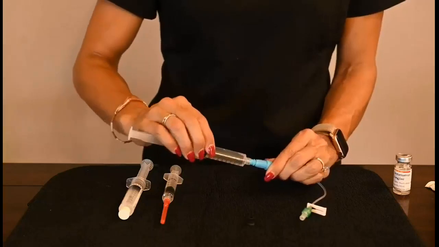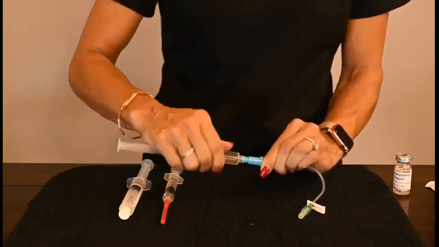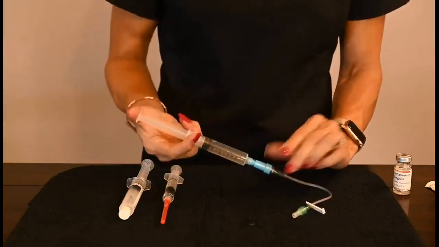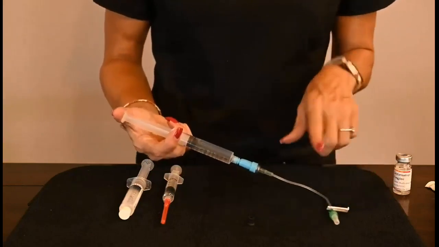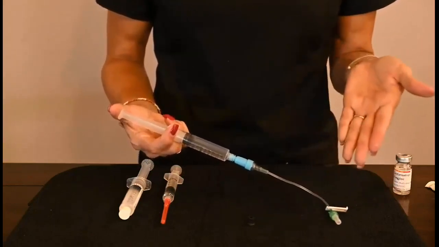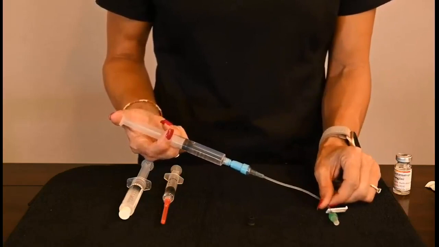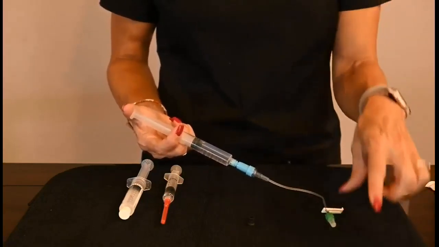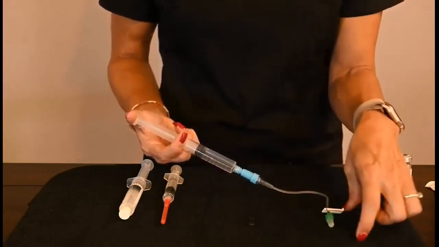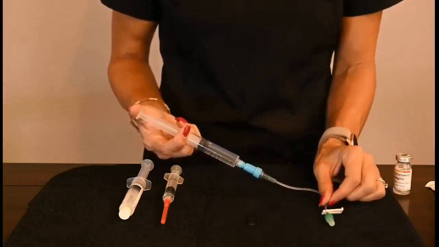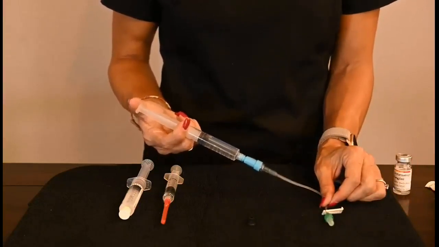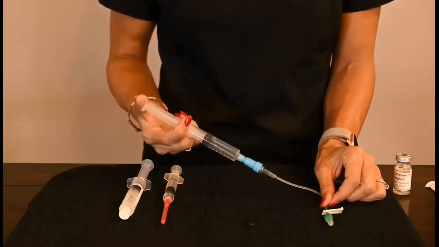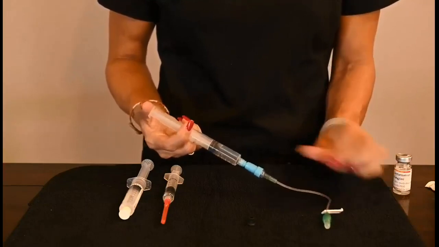Now let's remember, why are we doing a flush prior to administering medication? Well, we're doing it because we want to make sure that the vein is still patent. So I would flush, and as I'm flushing, I would be looking at the vein, looking to see if there's any kind of infiltration or phlebitis, asking the patient if they have any pain during that time. I'm going to push pause 3 to 5 mLs of the normal saline.